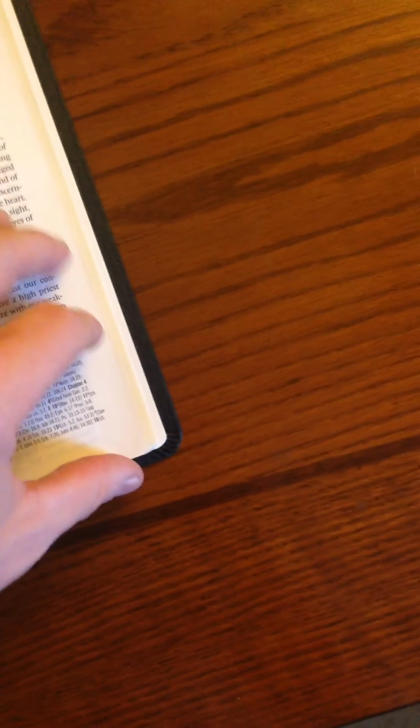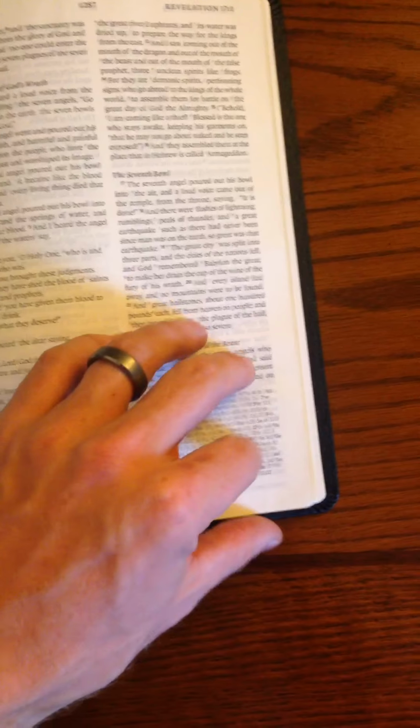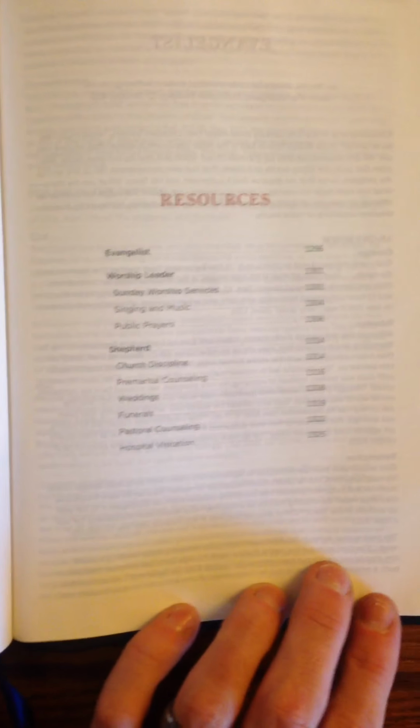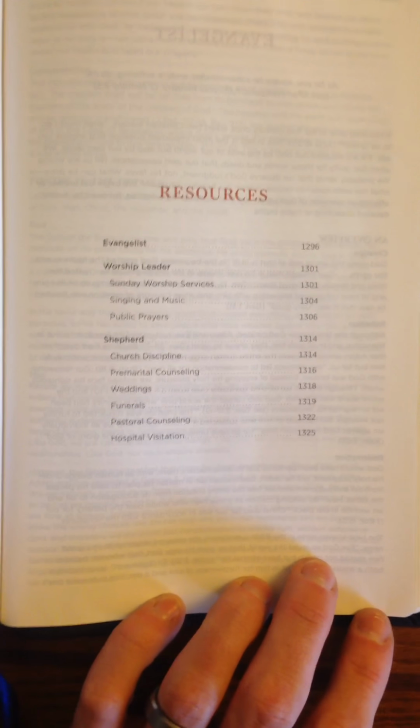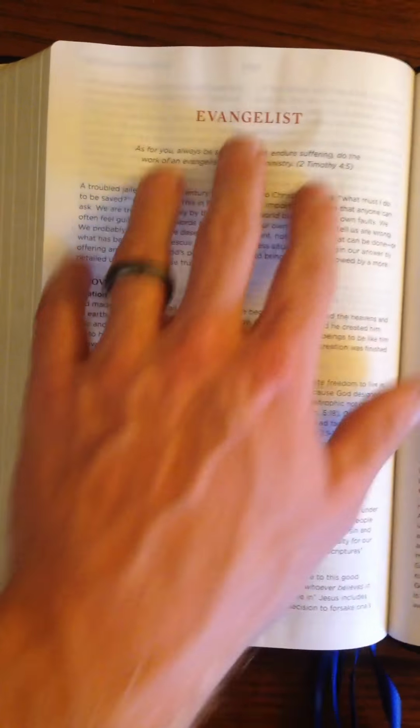And if you jump all the way back here, you have some really handy resources here for the evangelist, the worship leader, and the shepherd. From what I can tell, you'd have to ask somebody at Crossway to really break down what these are for.